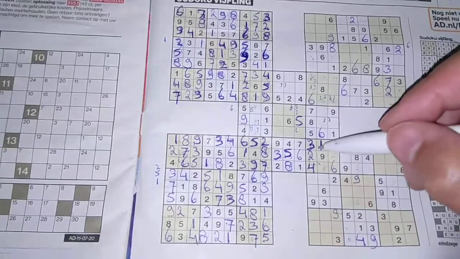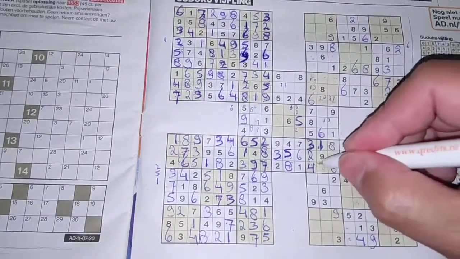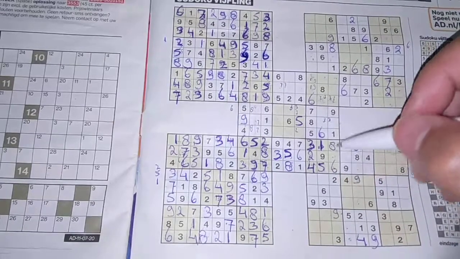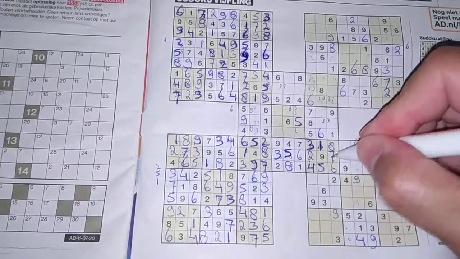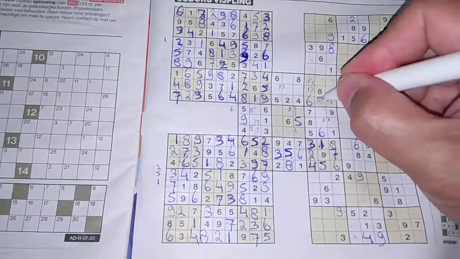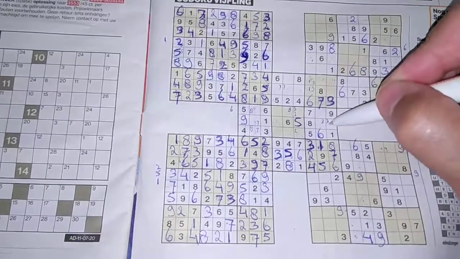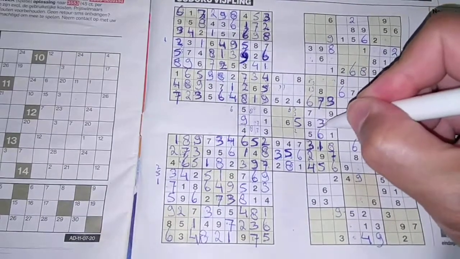2 numbers left. 1, 2, 3, 4. The 5 is missing. We see here 5, no 5 there. 5 should be there. 6 and a 7 is missing. We have a 7 now, so this cannot be a 7 anymore. This should be the 7 and this should be the 3. We have a 3 now, so this cannot be a 3 anymore. This should be the 3.